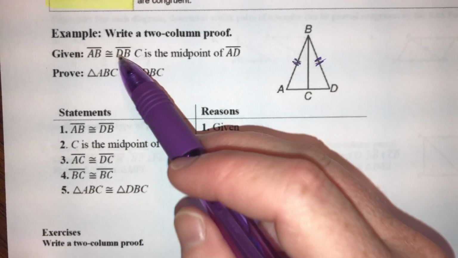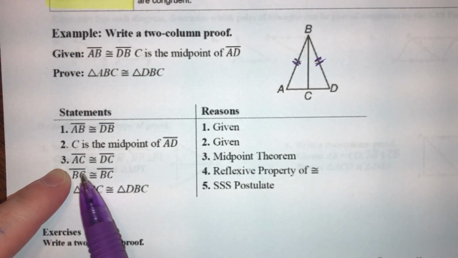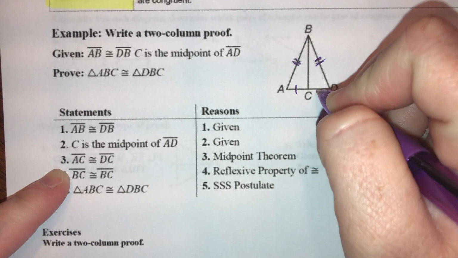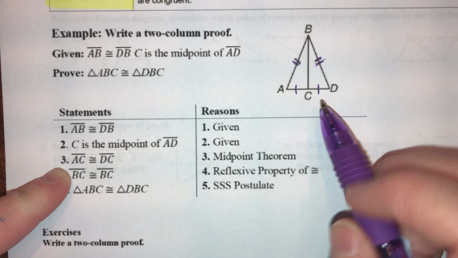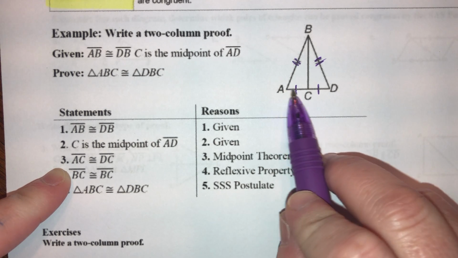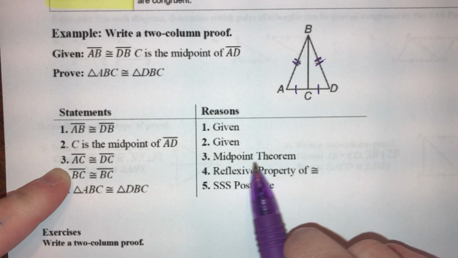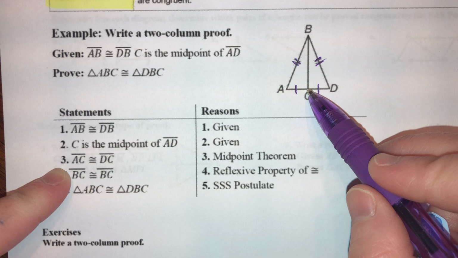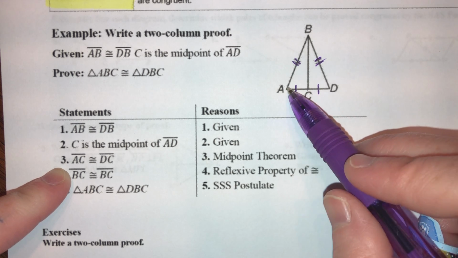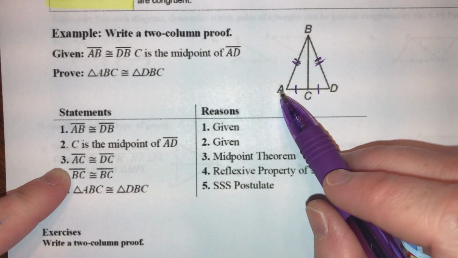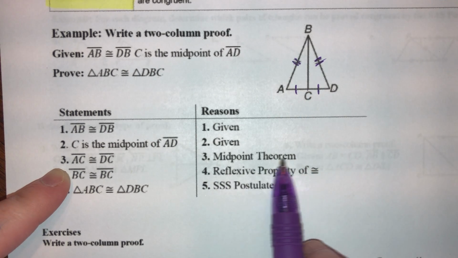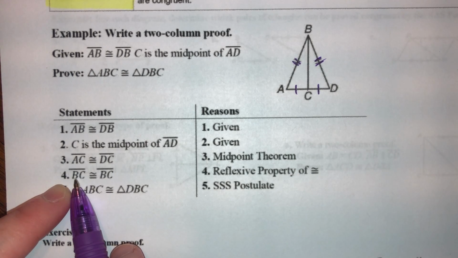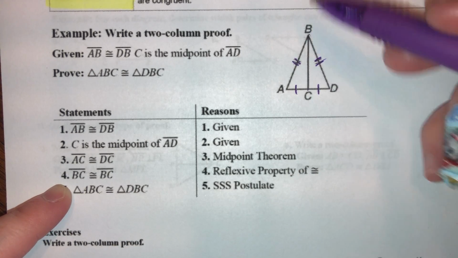Okay, after they listed the 2 pieces of the given, next they said that AC is congruent to DC. So they said this guy is congruent to this guy. And how do we know that? If C is the midpoint, how do we know that this guy is congruent to this guy? The midpoint theorem, right? A point in the middle of a line, the midpoint of a line, separates our line into 2 congruent halves, right? So AC is congruent to CD because of the midpoint theorem, and the given tells us that C is the midpoint.